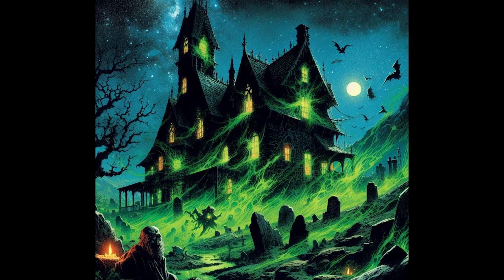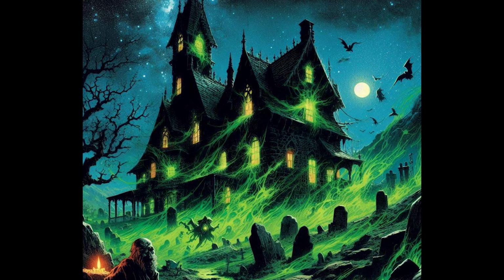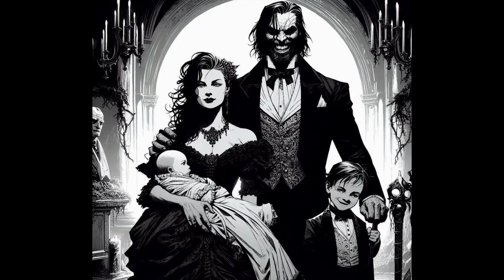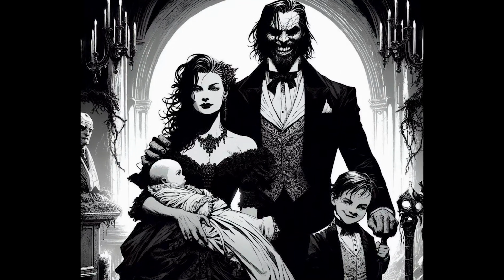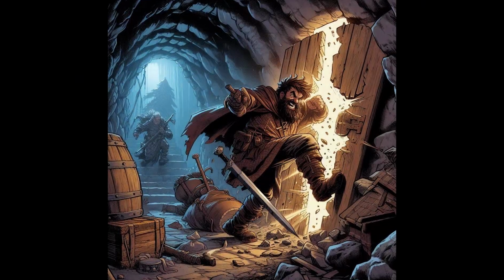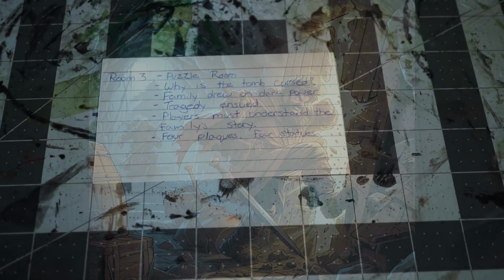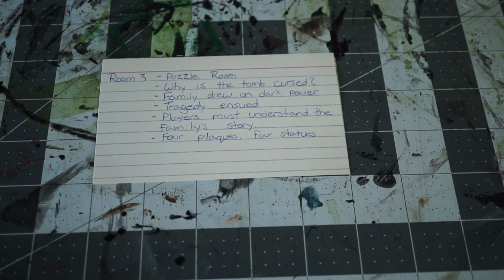We'll use this room to tell the story of the mother, father, son, and daughter that made up this family, to give the players a chance to know them and delve into that tragedy if they want to. We'll also be giving them the chance to skip past all of that, though if they choose that route, there will be consequences later. The room will have 4 statues and 4 plaques or plates to put them on.